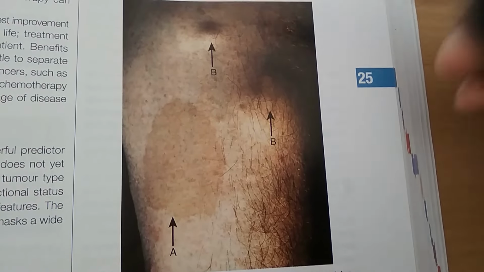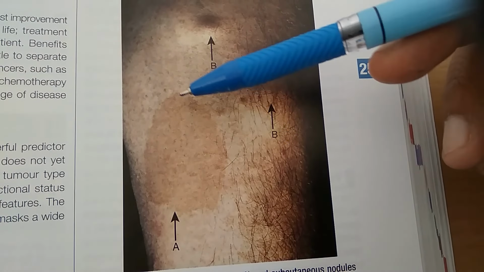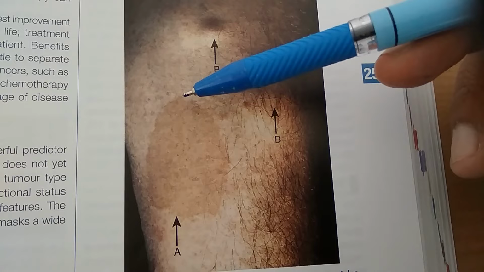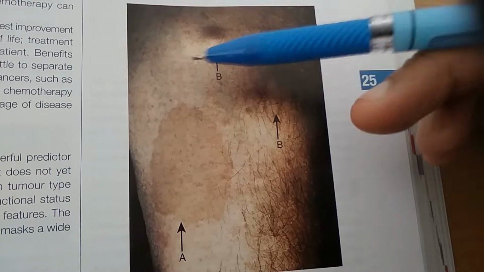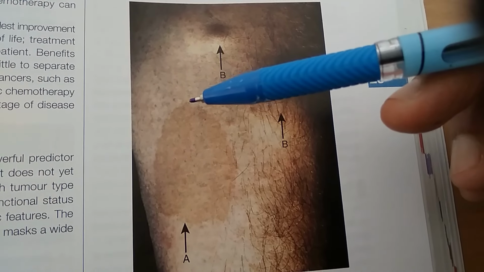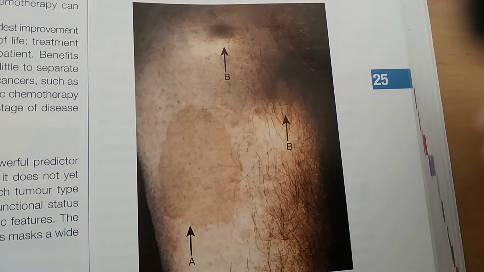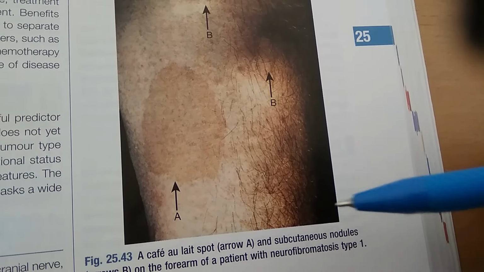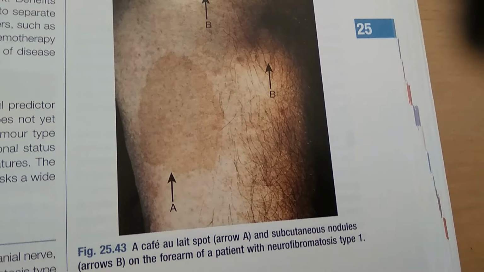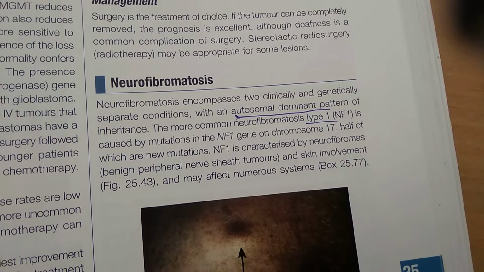Try this one, guys. Some nodules here, some patch kind of thing here. What do you think this is? And what are these? So A is cafe au lait spots. Is that how it is pronounced? And these are some subcutaneous nodules. So this is neurofibromatosis. Very good. Cafe au lait spot, subcutaneous nodules. Remember, this is an autosomal dominant pattern.